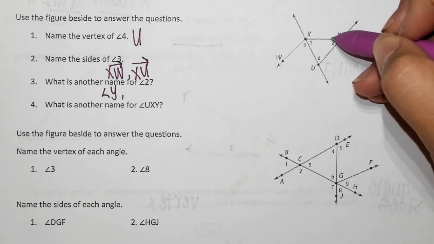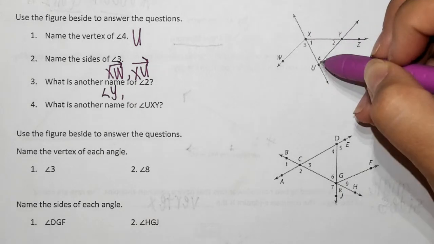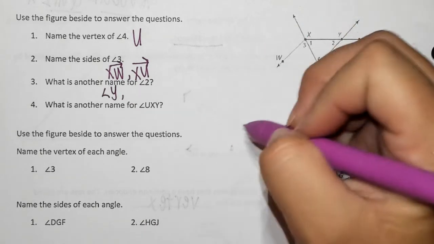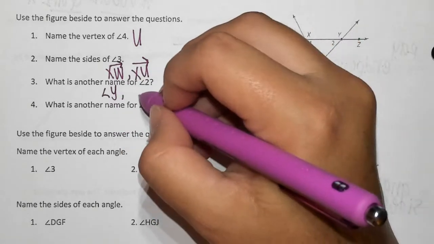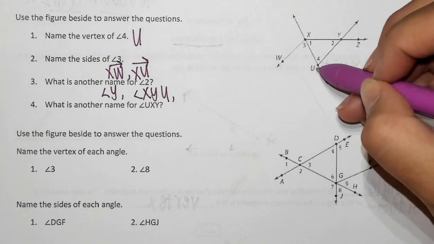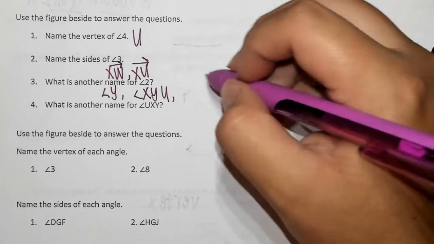So if this is my angle 2 and Y is the vertex, then it's made up of YX and YU. So another name for this could be angle XYU, or angle UYX.